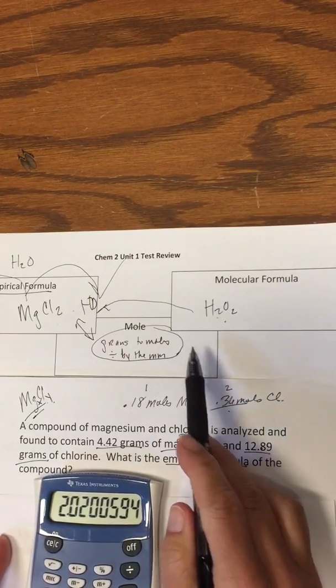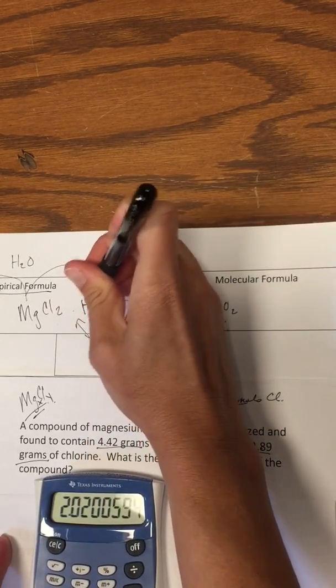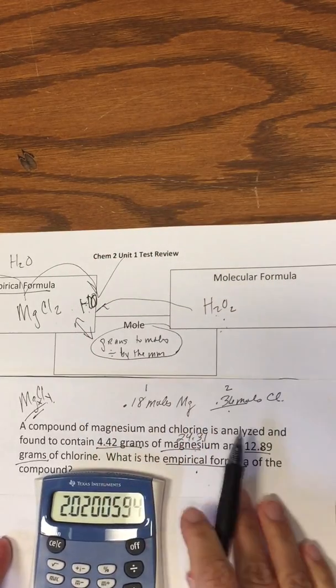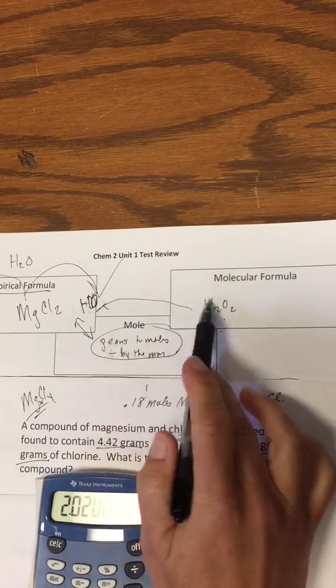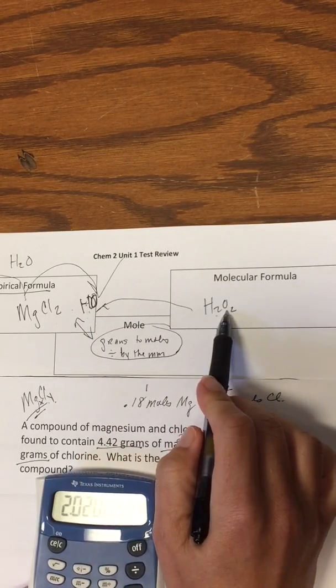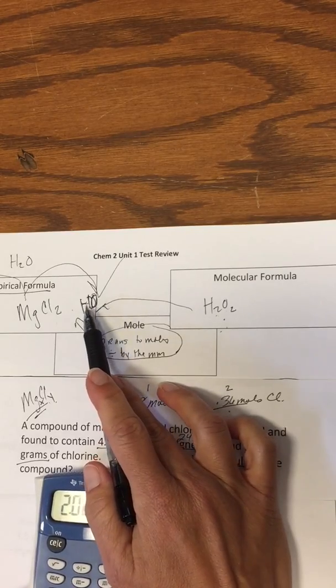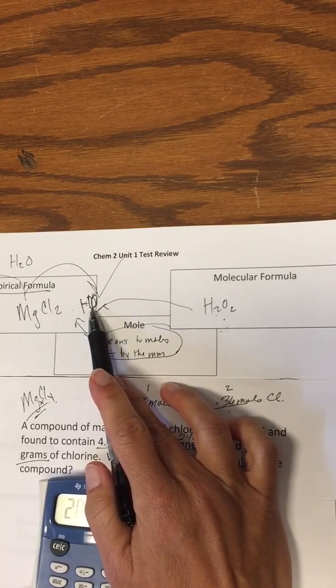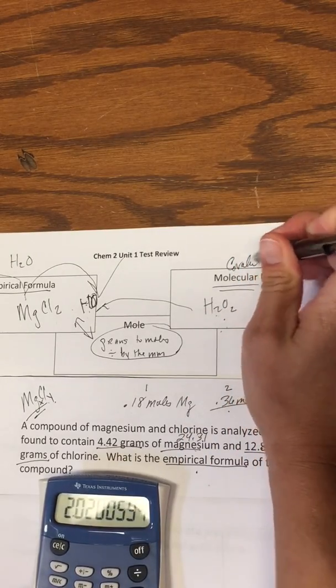HO. Okay, you guys always find that funny. So I threw that in there. So HO is the empirical formula for H2O2. So that would be the relationship. If you have a question like that, which one is which? Molecular formula is the real one. Empirical formula is the simplest version. And again, molecular formula, you only have that for covalent compounds.